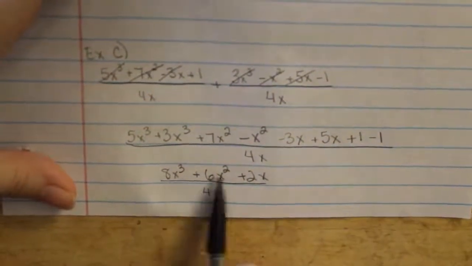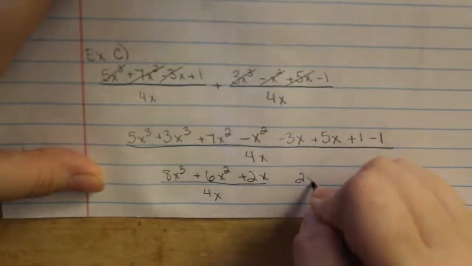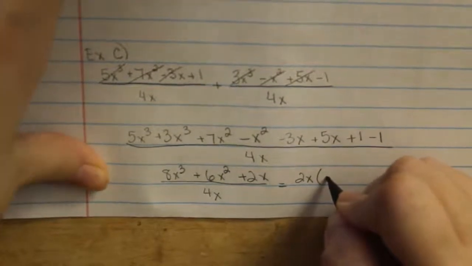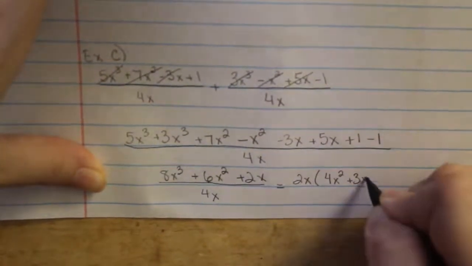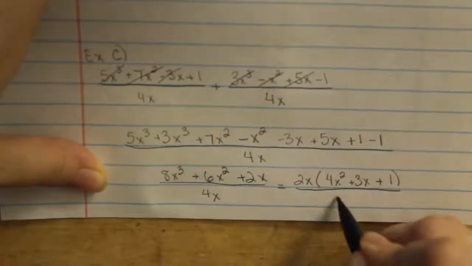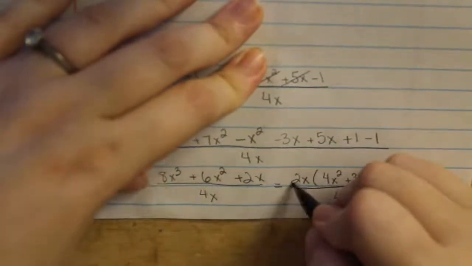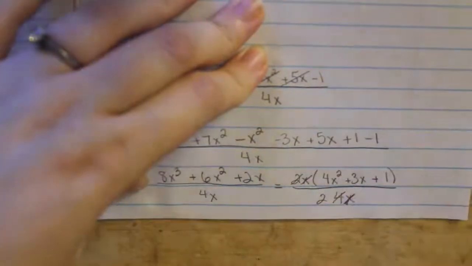I can now look at these. They all share a 2 and an x. So I'm going to take out a 2x, and I am going to be left with 4x squared plus 3x plus 1, all of that over 4x. If we note, I can take out a 2 on top and an x on top, 2 out of here, and the x on the bottom.